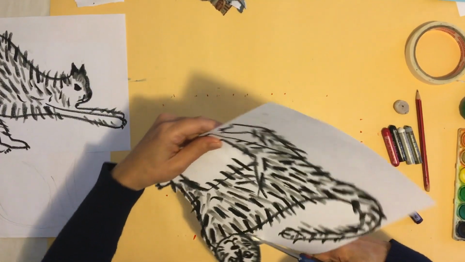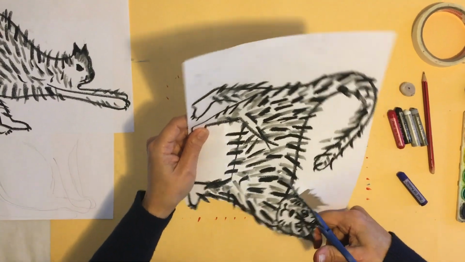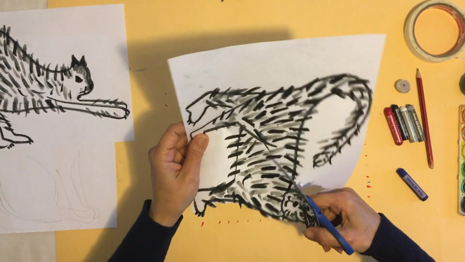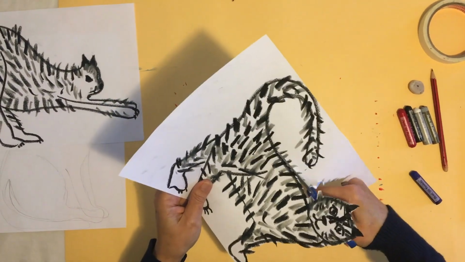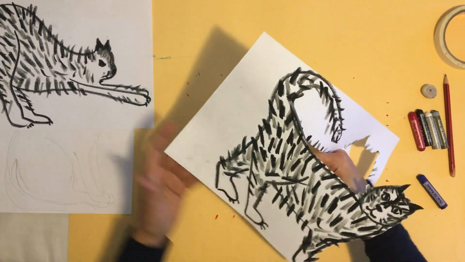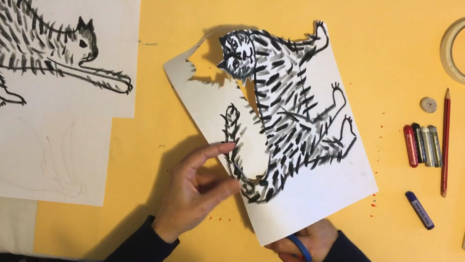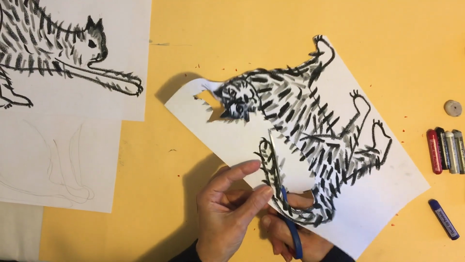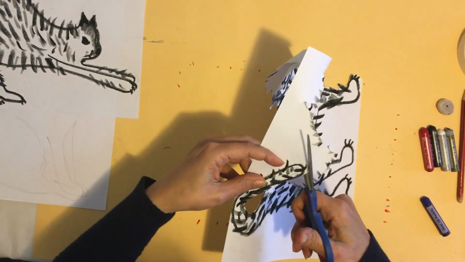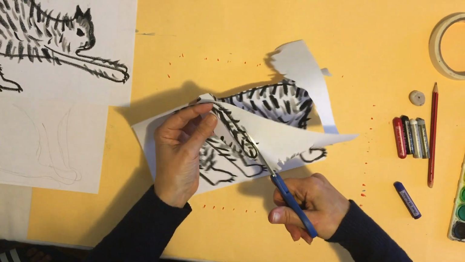I'm keeping some of the spikes, and some of them are a little bit too small for me to go around. So we may lose some of them sticking out as we go. That doesn't matter, and I'm going to show you why in a minute. And I'm going all the way around his tail, all the way around, until I've cut him out completely.